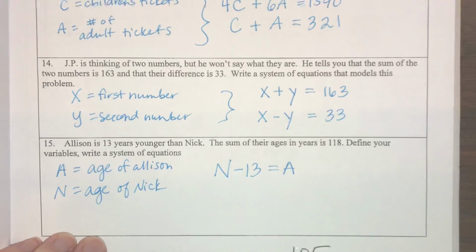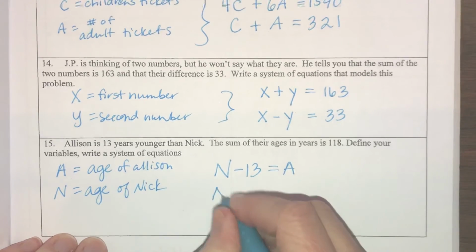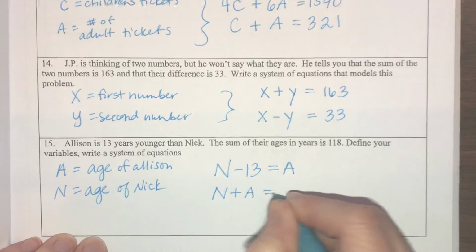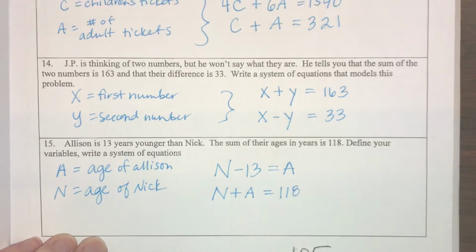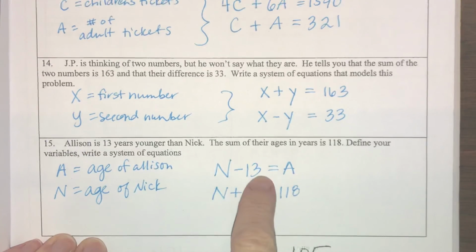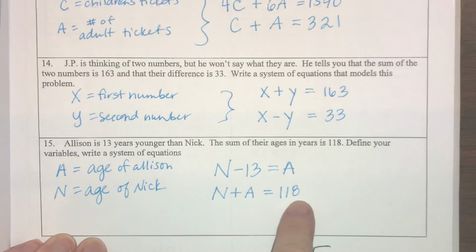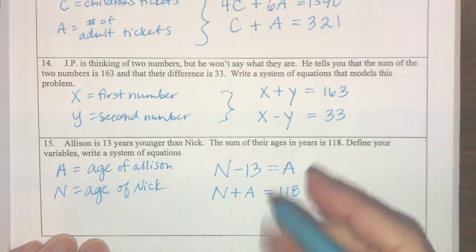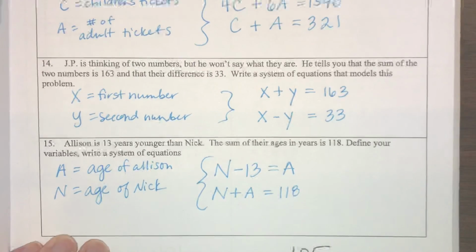Now the sum of their ages, meaning Nick plus Allison, is 118. So those would be the two equations for this scenario. Allison equals Nick minus 13 because she's younger, meaning less. And then the sum of their two ages, when you add them together, is 118. I did define my variables, and these are my two equations of my system.